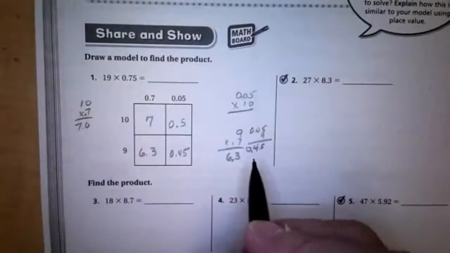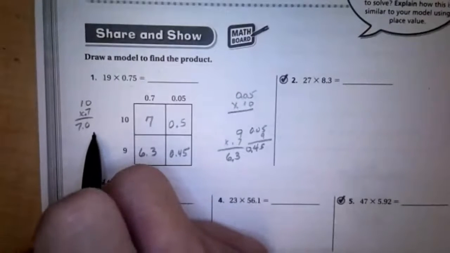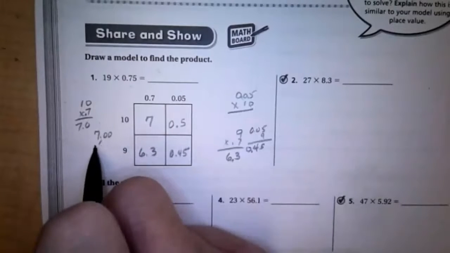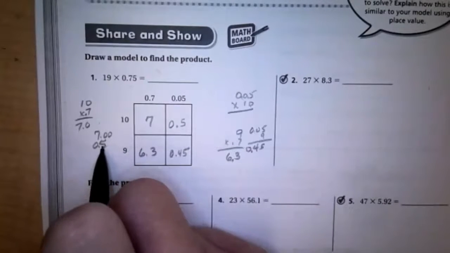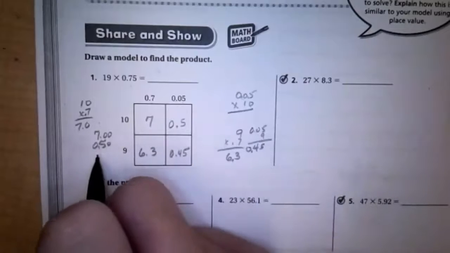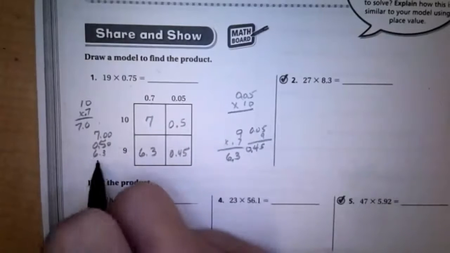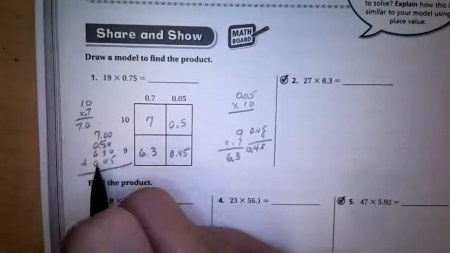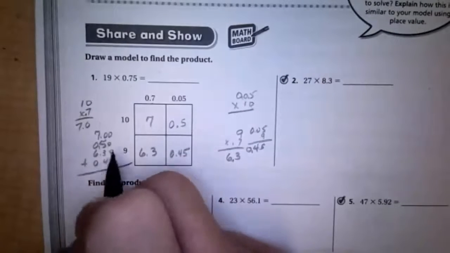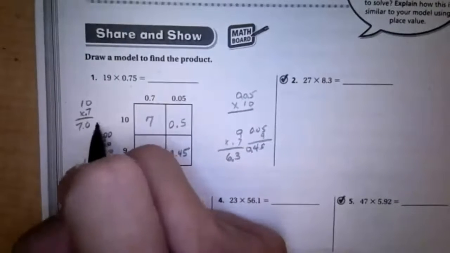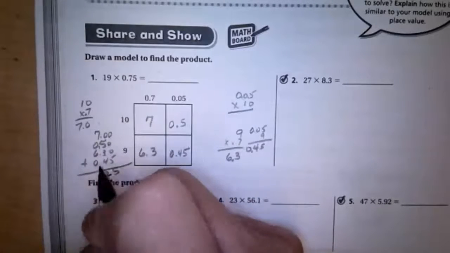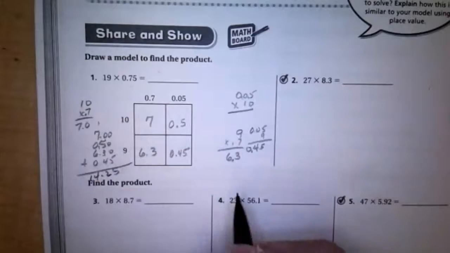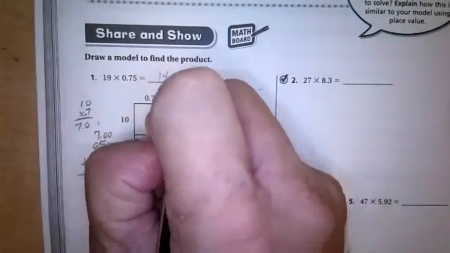Then you add all this up. We can do that. I'll do that here. So you have a 7. You have a 0.5. You have a 6.3 and a 0.45. So let's put zeros and make sure everything lines up properly. So you have 5 here, 8 and 4 is 12. Here the 1, you got 8 and 6 is 14. So 14 and 25/100.